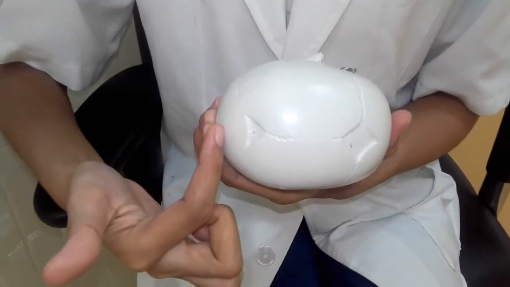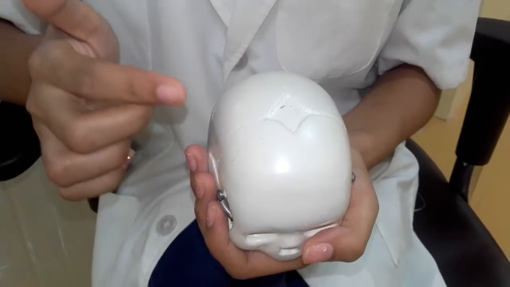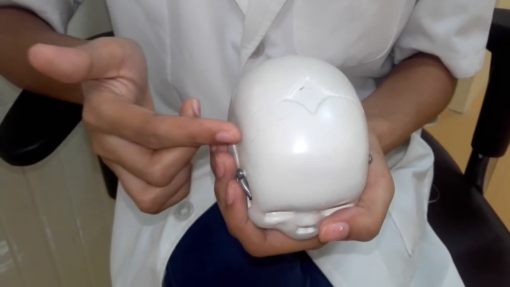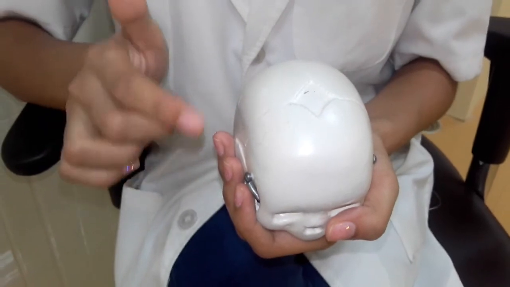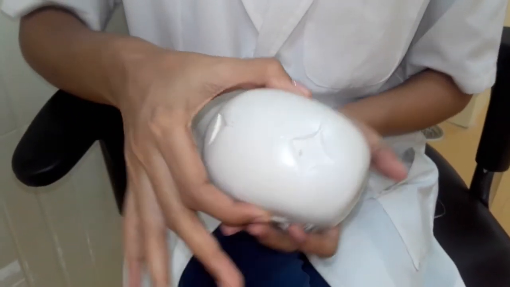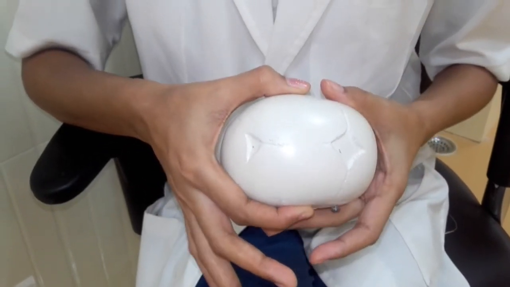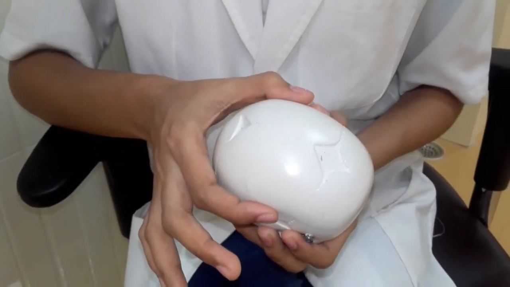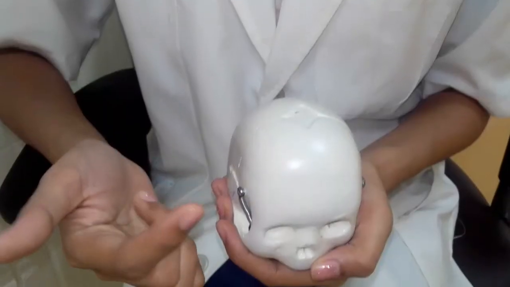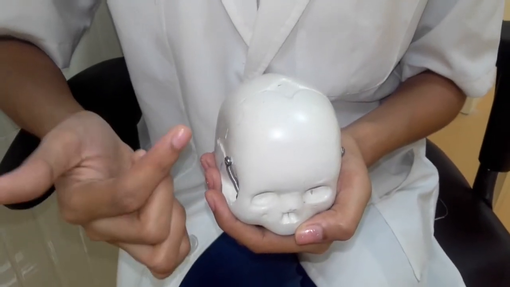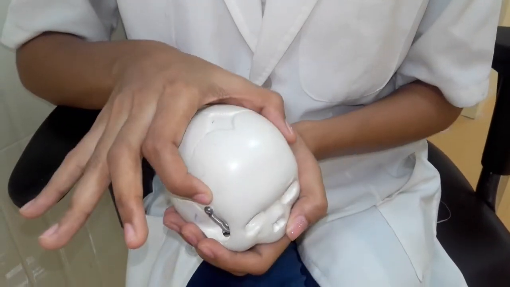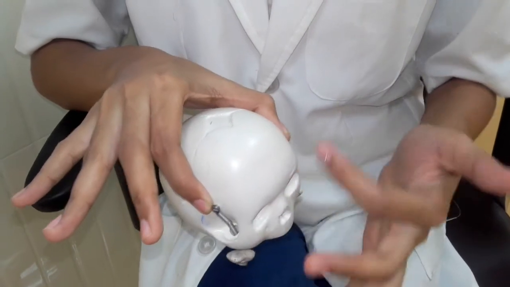There are other important diameters in the transverse axis, that is the biparietal diameter. It is the maximum distance between the two parietal eminences and it measures 9.5 centimeters. And the last diameter is the bitemporal diameter, and it measures 8 centimeters.